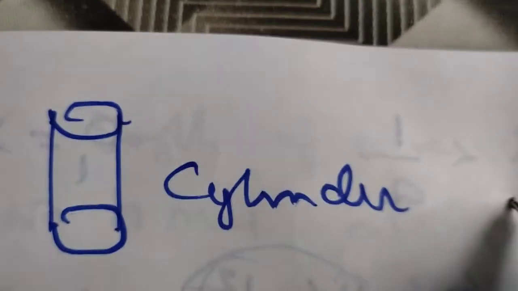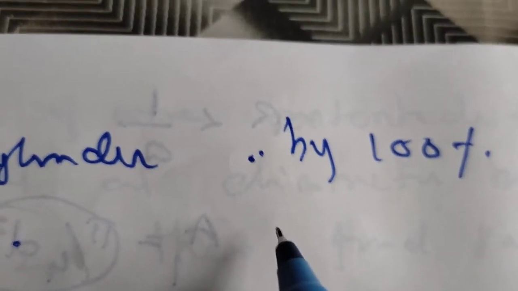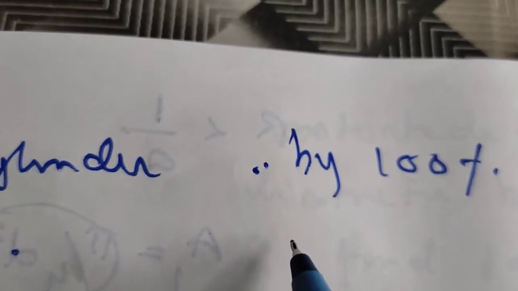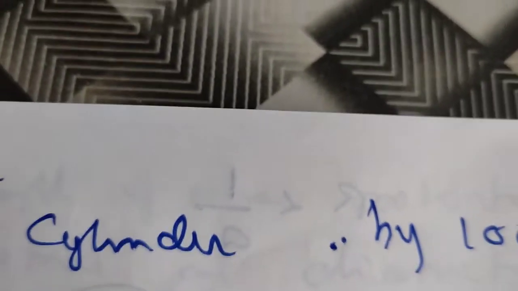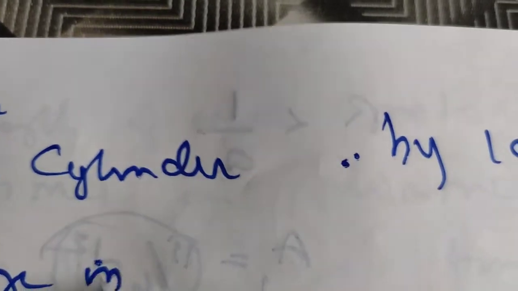The length of a cylinder. This is a cylinder, and L is the length of the cylinder. The length of a cylinder is increased by 100%. So what is the change in resistance of the wire?